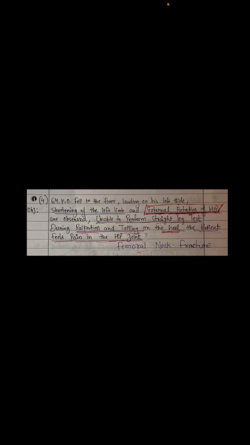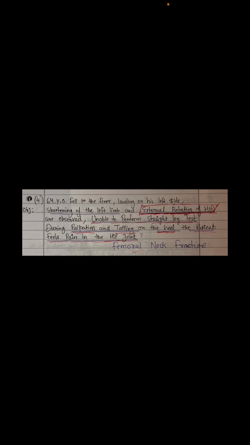Let's go to the next patient. The patient has external rotation of the hip, shortening of the limb, and is unable to perform the straight leg test because it is very painful. If I try to touch the leg of the patient and slowly try to raise it, the patient screams very loudly. Sir, why? Because he has a femoral neck fracture, so he cannot even perform the straight leg test.